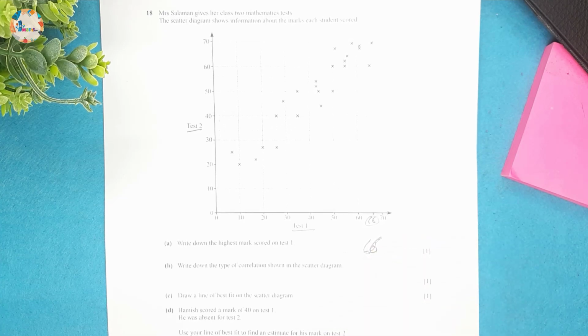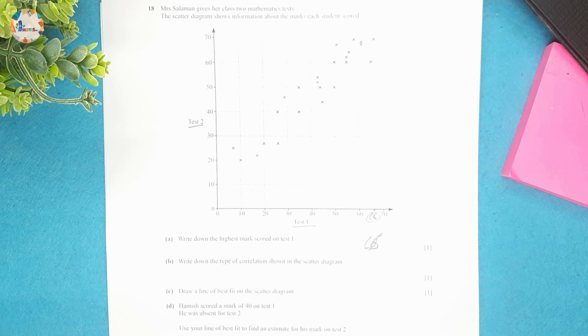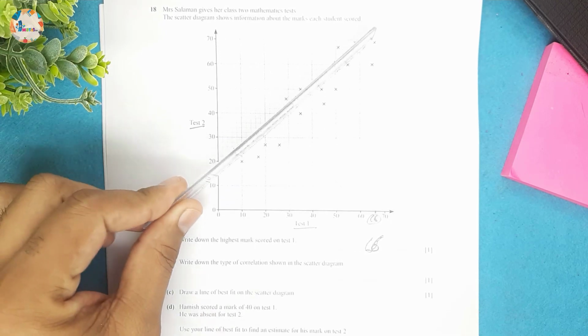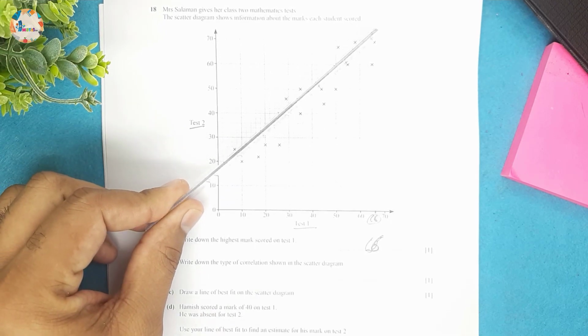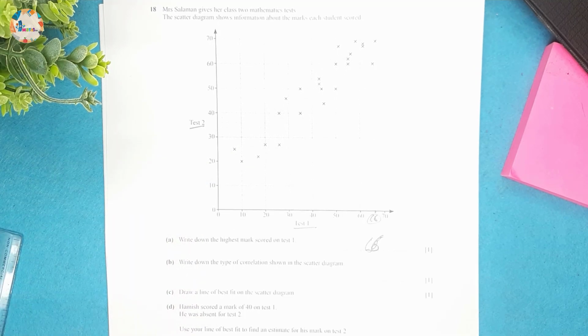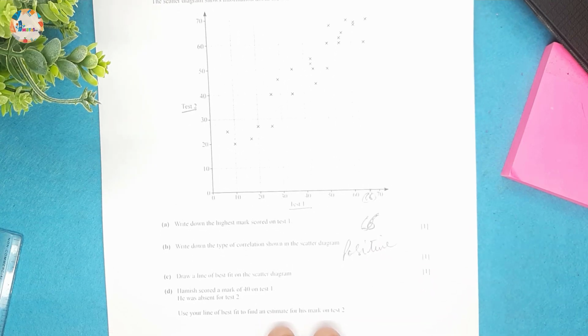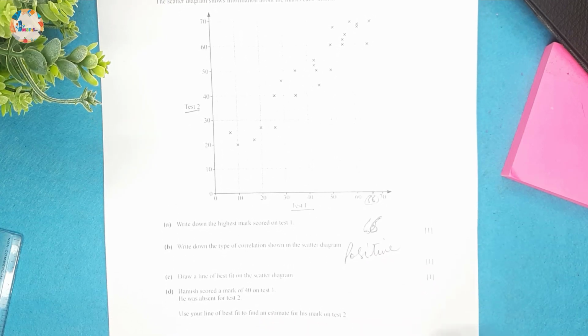Now write down the type of correlation, so we can check for correlation. The right side will be up, so it will be positive correlation. So we can write here positive correlation. Then draw a line of best fit on the scatter diagram.